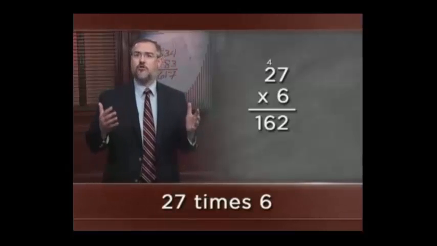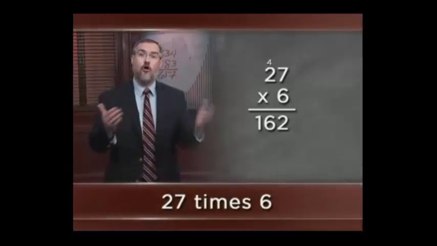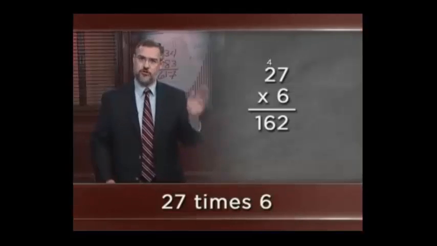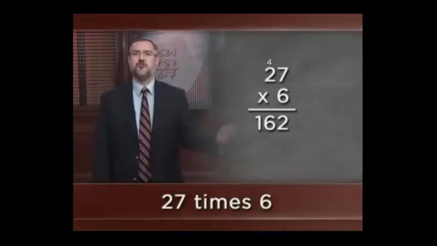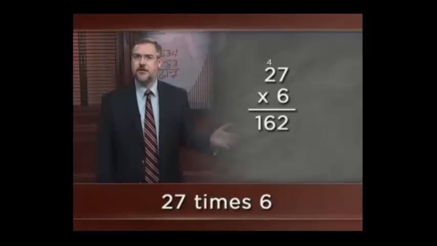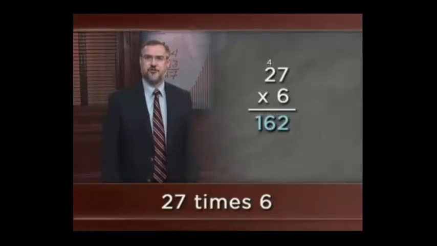You've actually multiplied the number 6 with all of the digits of 27, both the 2 and the 7. And so we can just read off our final answer. What is it? It's 162.